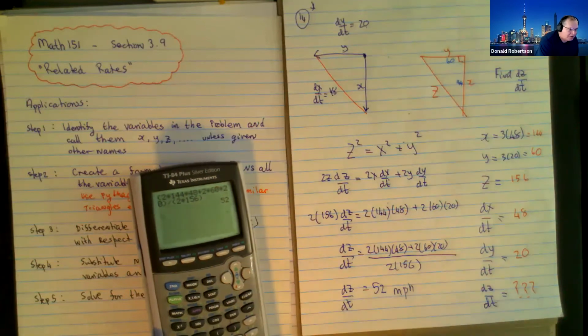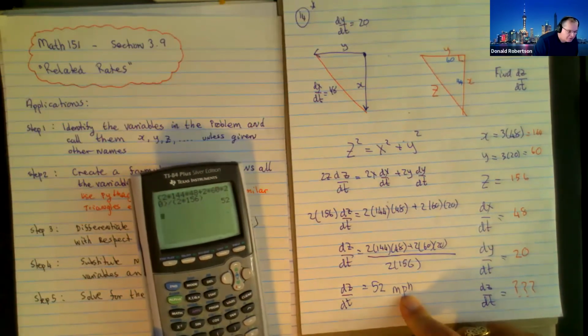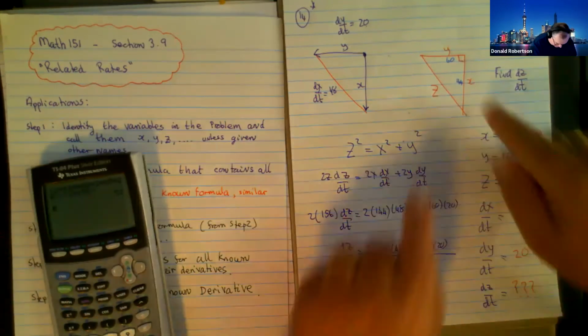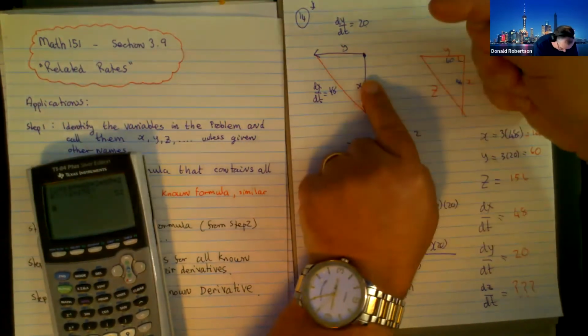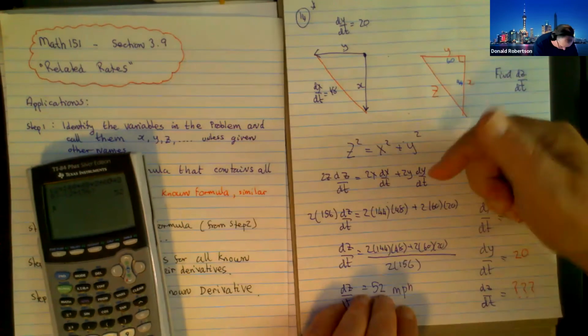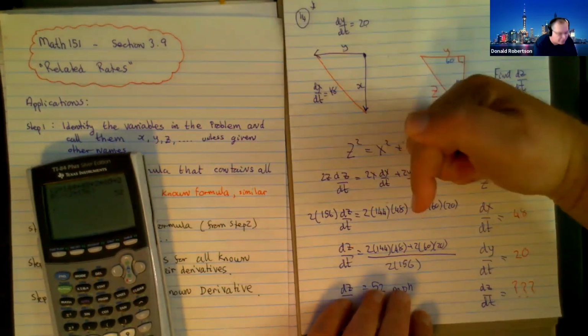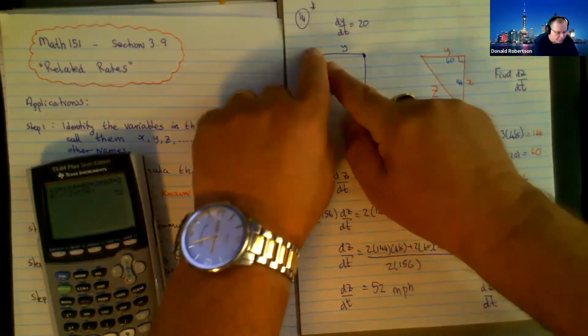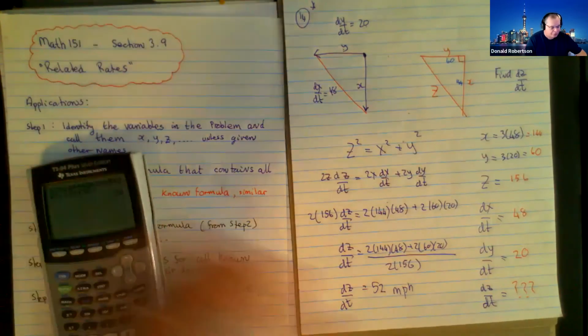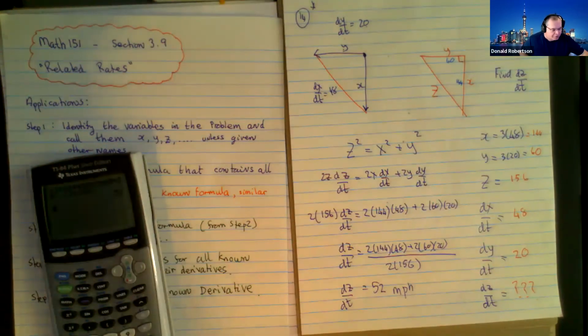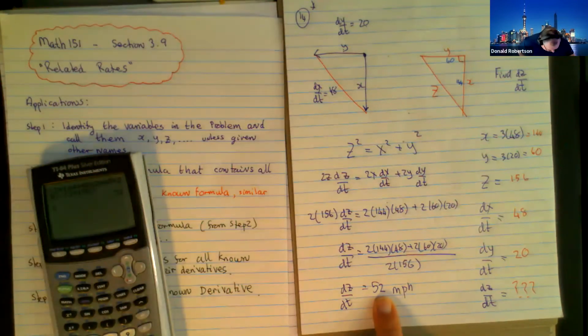And normally you're going to get decimals, but just the way the numbers come out here, isn't that really nice? So can you imagine somebody going that way at 20 miles an hour, somebody that's going that way at 48 miles an hour? How far apart are they going, right? What's the rate at which they're moving away from each other, as a direct line as the crow flies? And the answer is 52 miles per hour.